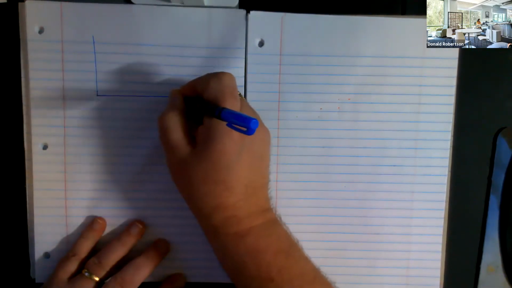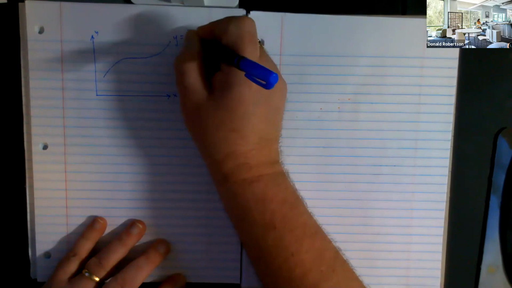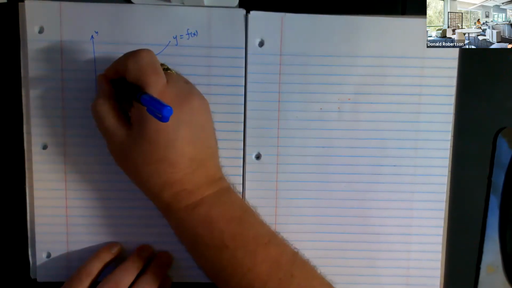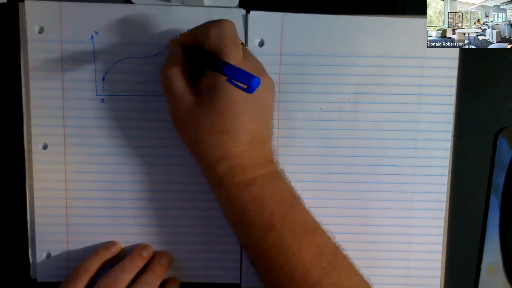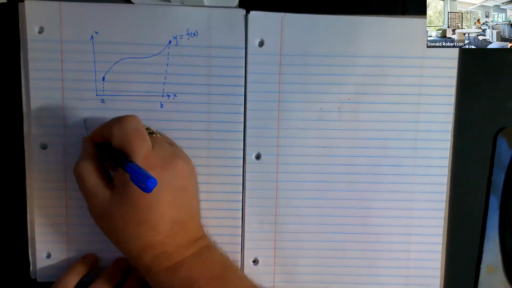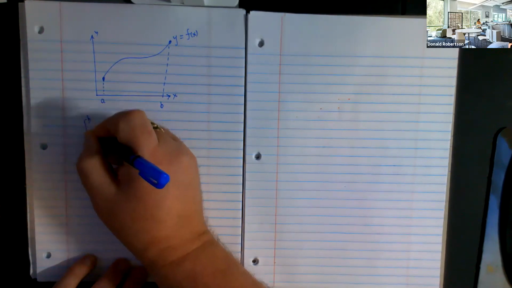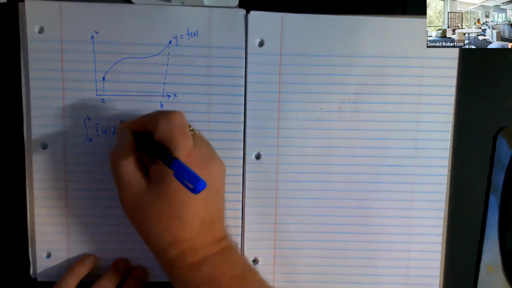So I want you to imagine now that we have any old function in the world, y equals f of x, and it starts at x equals a, and it finishes at x equals b. So your question might be to find the area under the curve from a to b of this function. So that's what your goal is.